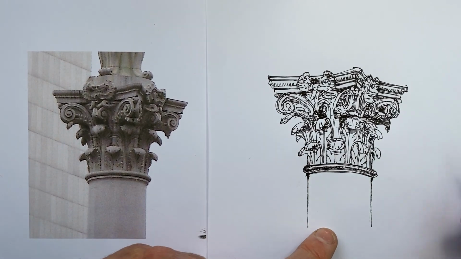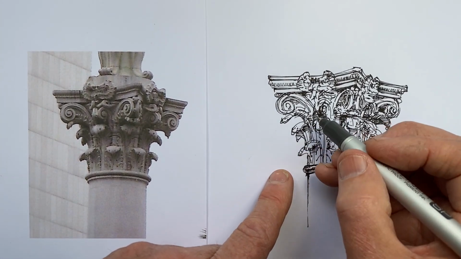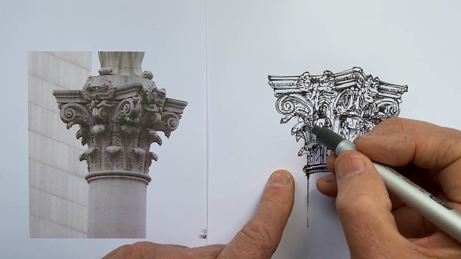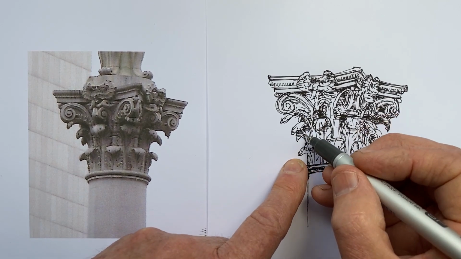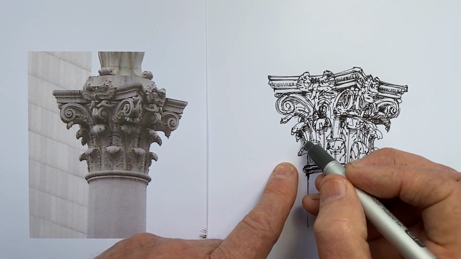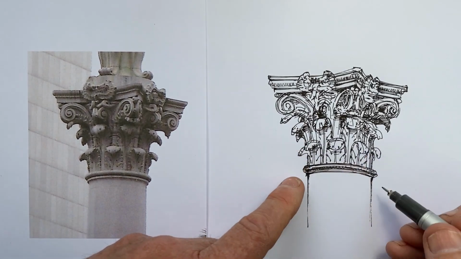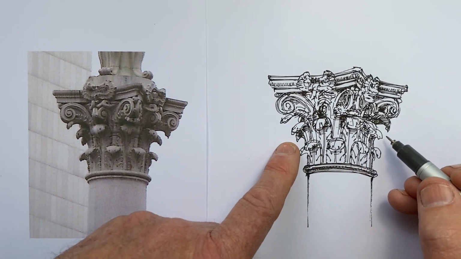So let's bring this in like that. Now I just realized on this side, I've actually left out a leaf that we can see, which sort of balances on this side a bit.